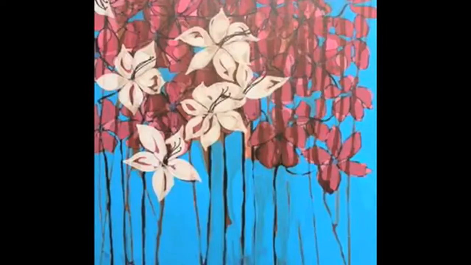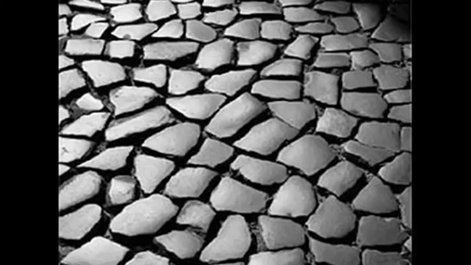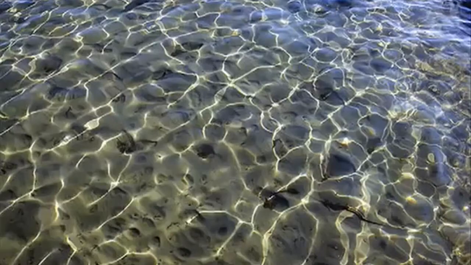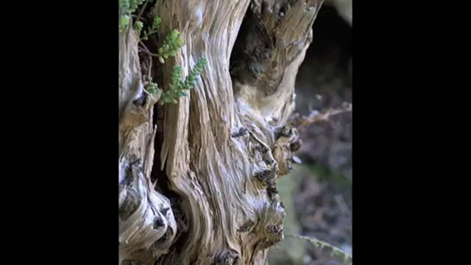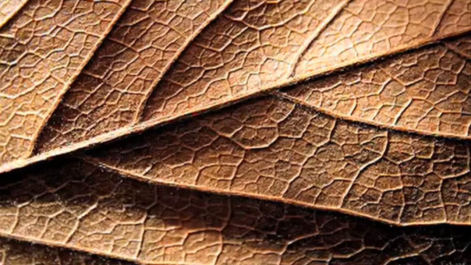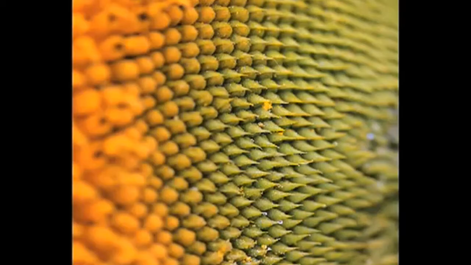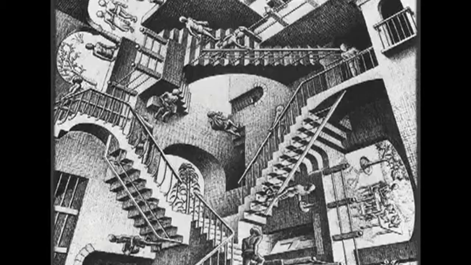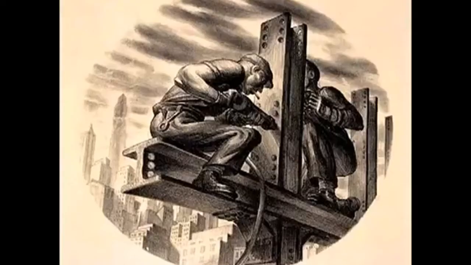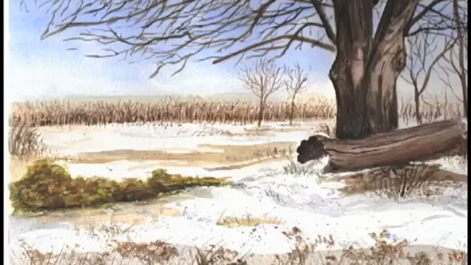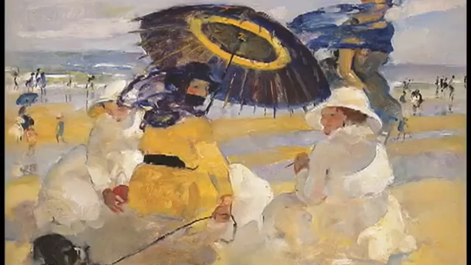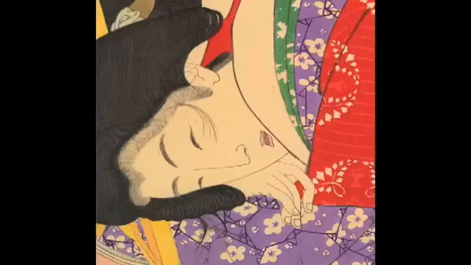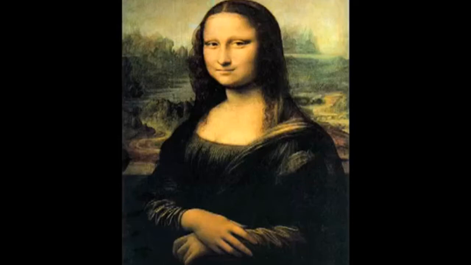Different color values can create texture. Texture is how a surface feels. Textures can be rough or smooth, wet or dry, soft or hard. These are the elements of art: line, shape, form, space, color, value, and texture. They are in every piece of art ever made, but they are also in the world around you. Look around. Can you find them?